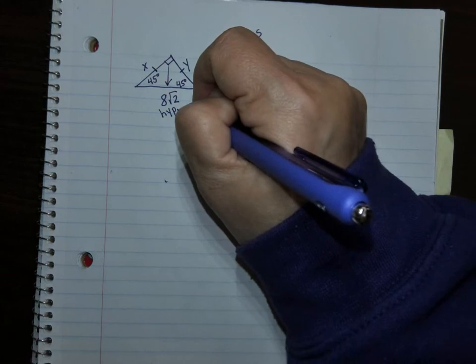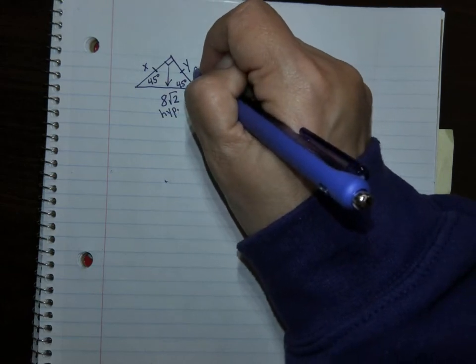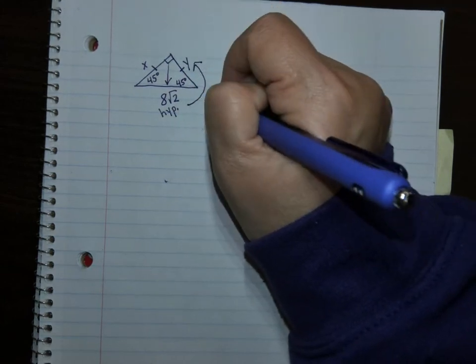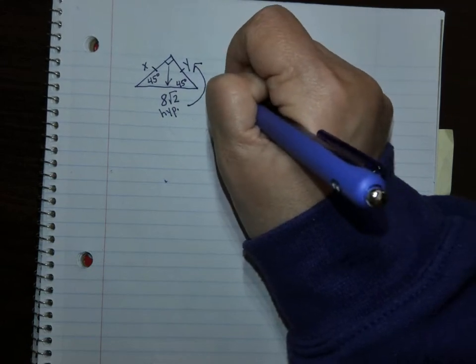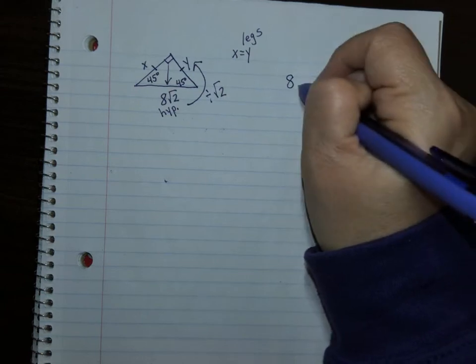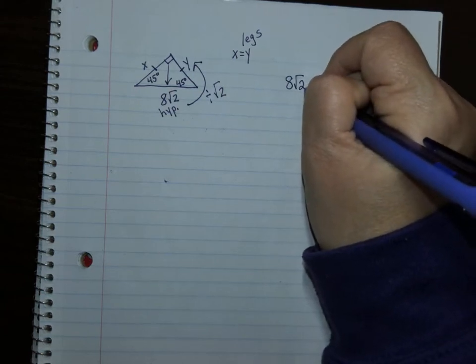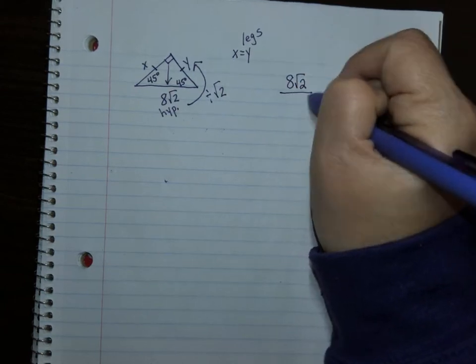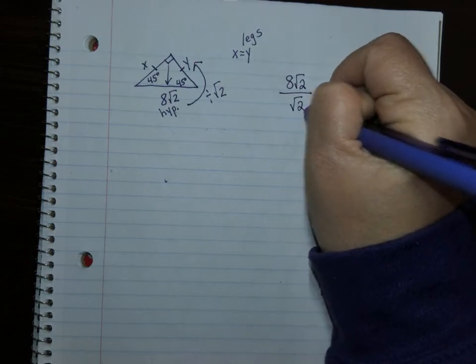So I'm on the hypotenuse and I want to go over to a leg. So I'm going to divide by the square root of 2. So I'm going to take 8 times the square root of 2, and I'm going to divide it by the square root of 2.